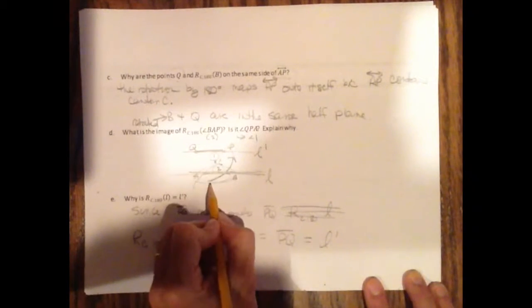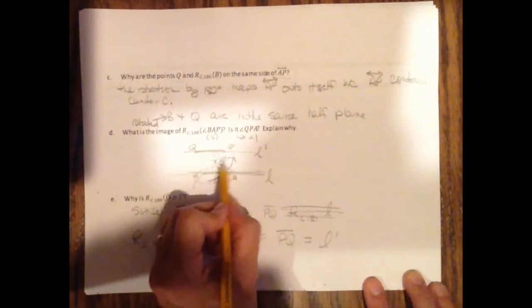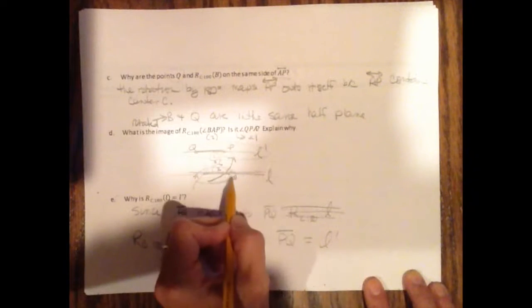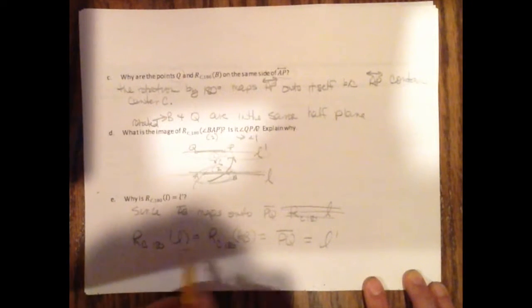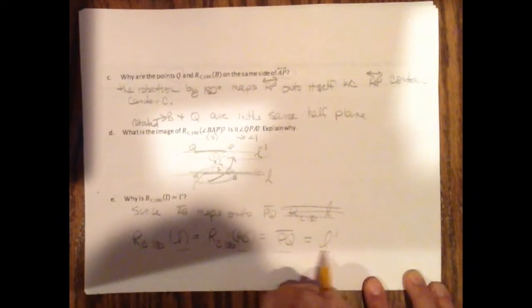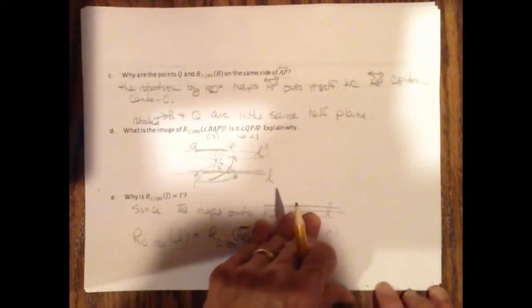If we rotate the line, we rotate the segment, onto the segment equals the line. So line equals segment, segment equals line. We've just proven that a rotation by 180 degrees takes L to L prime.